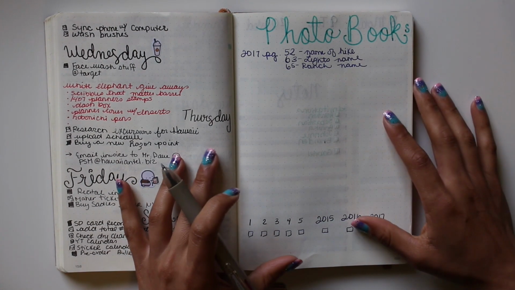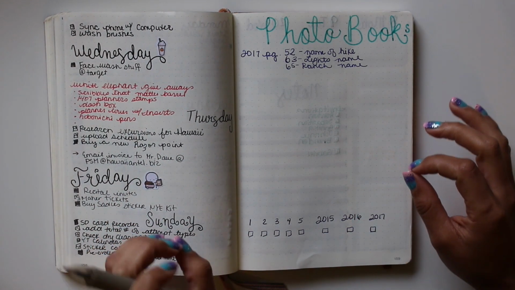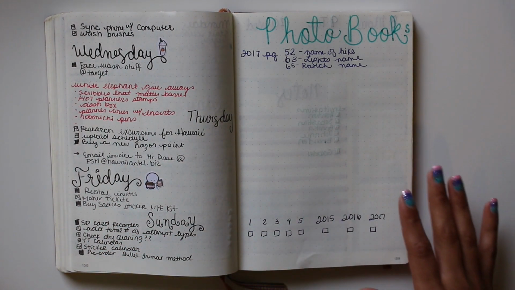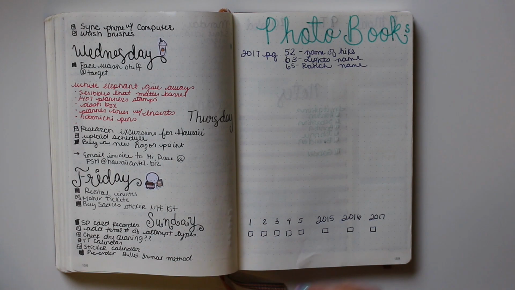So I want to move this onto my February task list. And I also want to go ahead and start a project page, kind of how I did here. I'm going to open up to the next available page in my bullet journal, and I'm going to set up a photo books page.